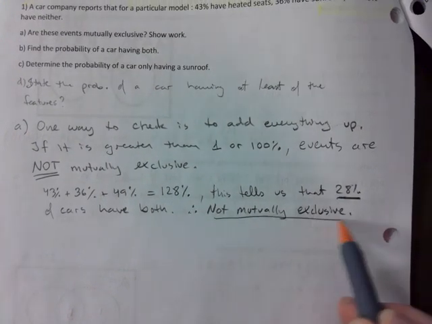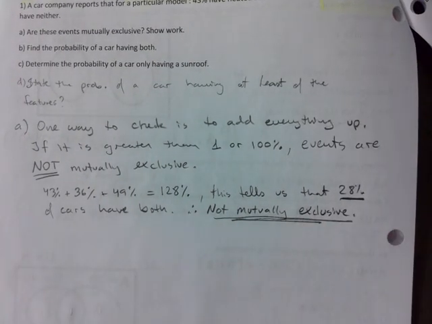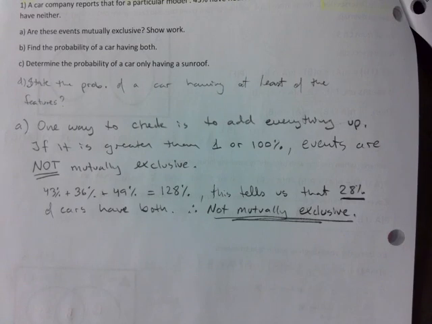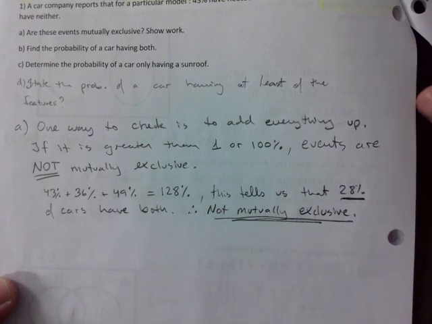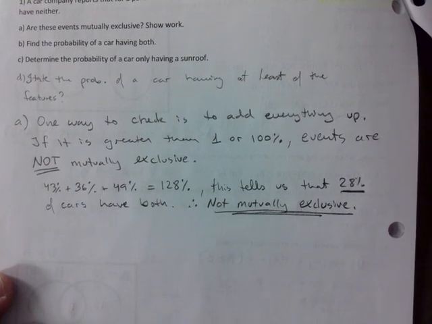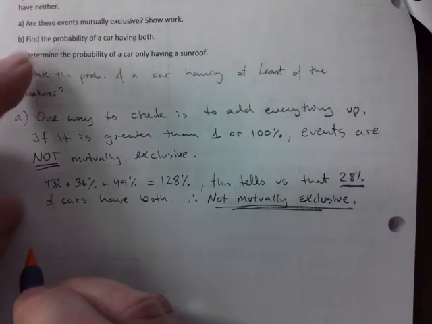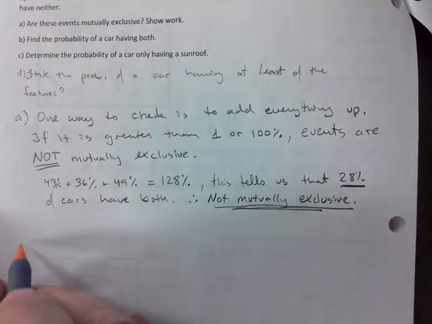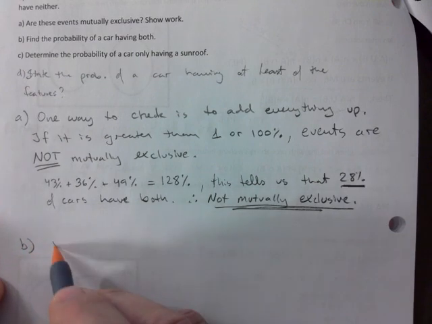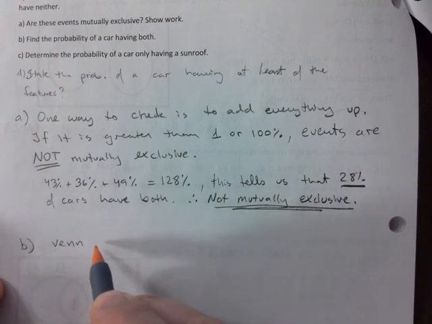You've got to make sure you state that, right? You've done a pretty good explanation. Now you're saying, hey, it's greater than 100%. So definitely there's an overlap here. So we're going to draw our Venn diagram. It says find the probability of a car having both. We're going to do our Venn diagram. That's your best bet, right?